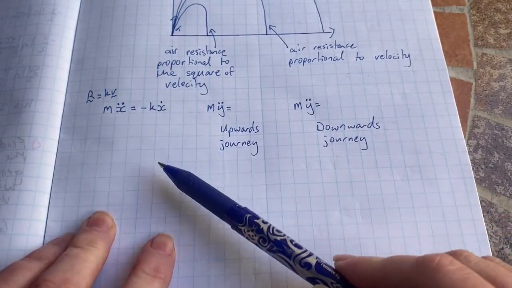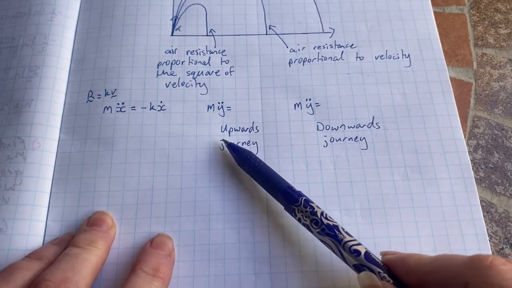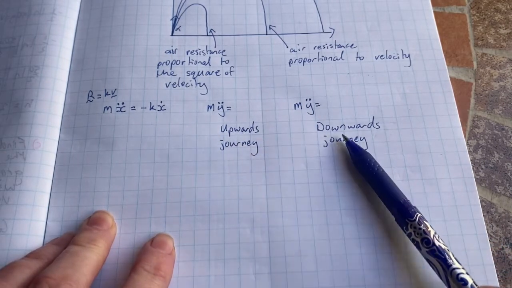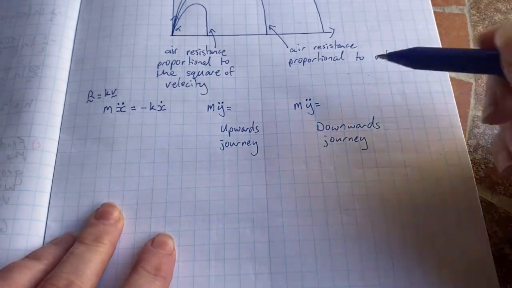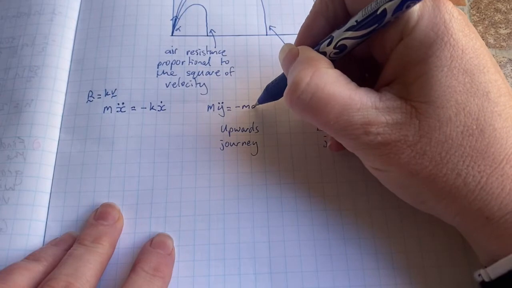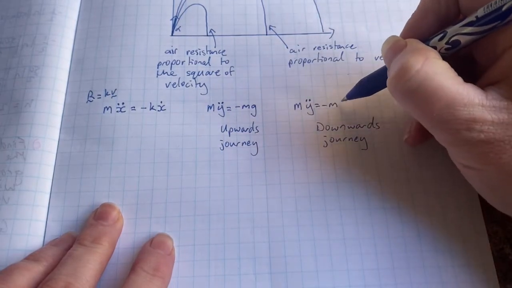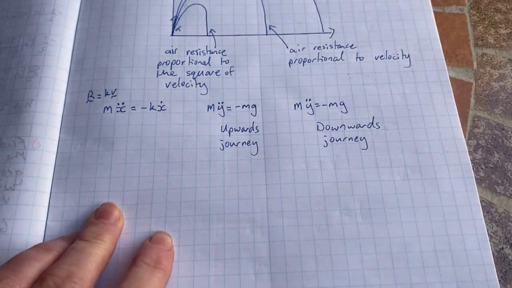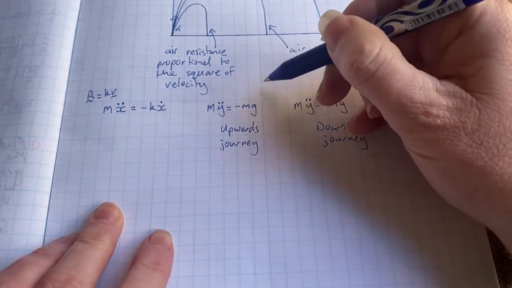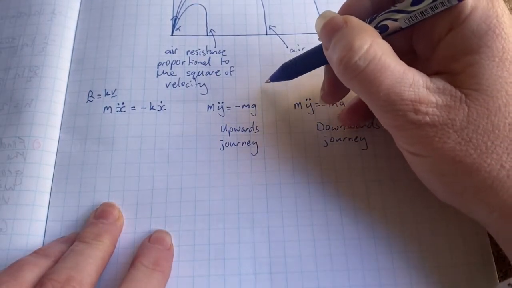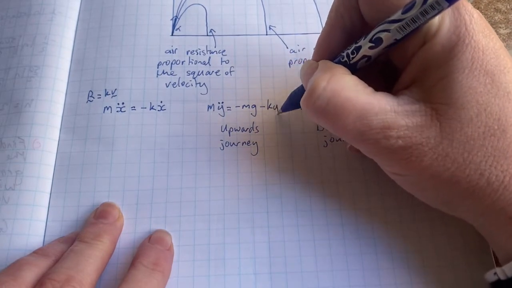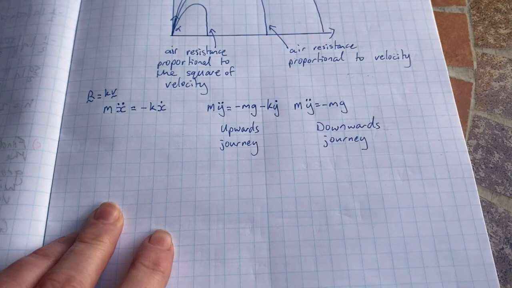Okay, now our vertical forces depend whether we're going on an upwards journey or a downwards journey. In both cases, we do have gravity going down, so negative m times gravity in both cases. When we're on our way up, then our air resistance is pushing down, so that would be negative, so minus k times our vertical velocity.